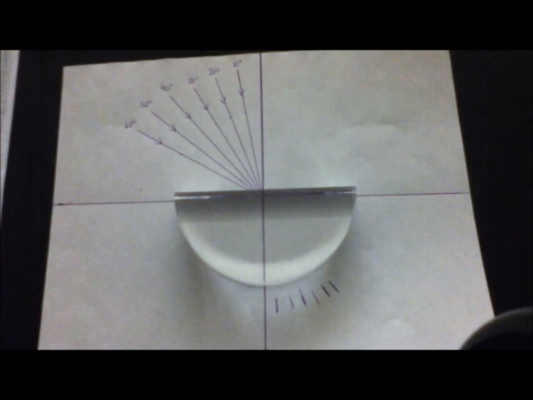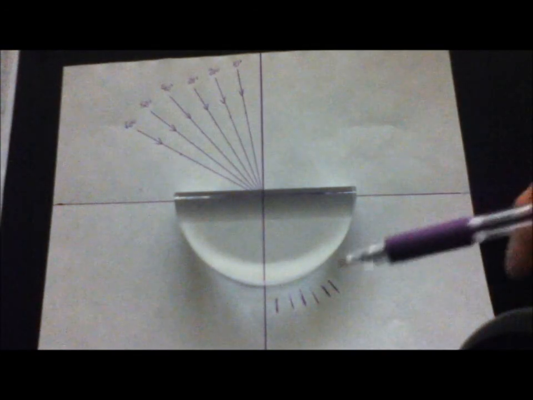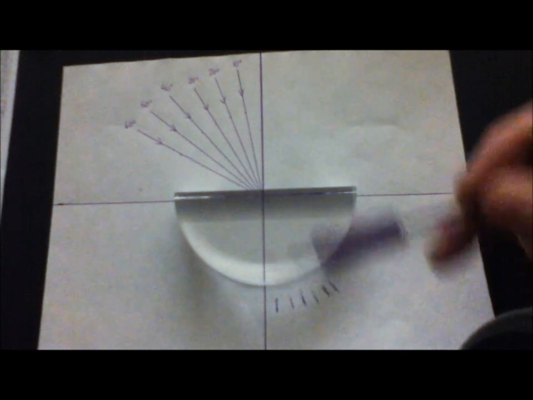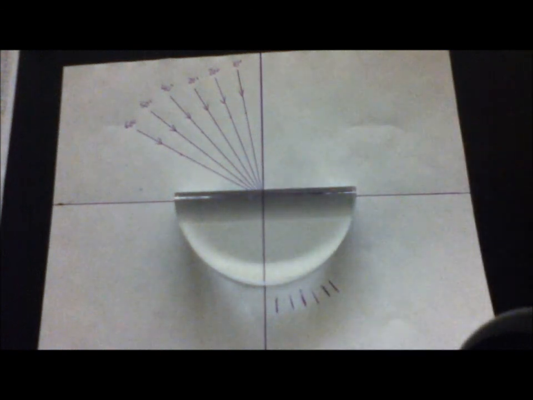So what we'll do is we'll just do a second video here, and we'll take all those refracted rays and bring them back to the point of incidence using your ruler. Okay, and there'll probably be some other videos for measuring the angles with a protractor and filling in our chart appropriately.